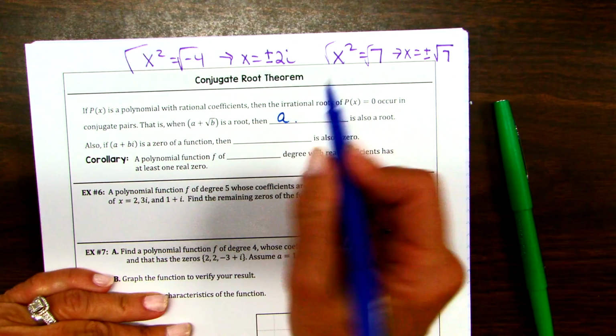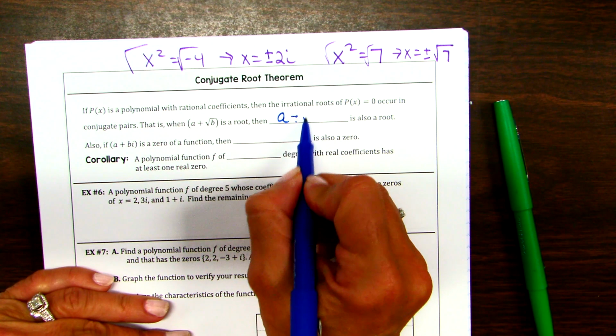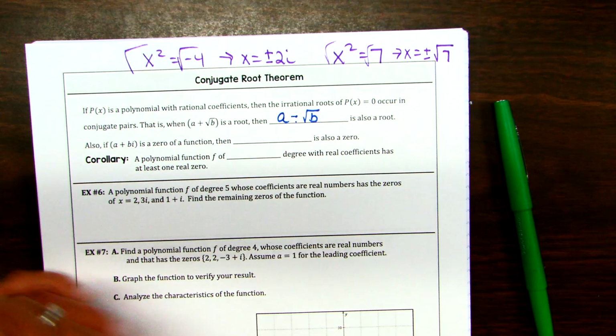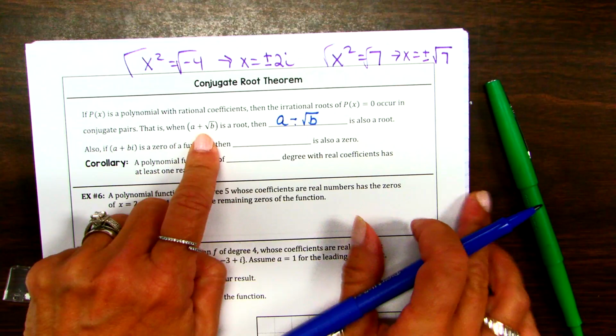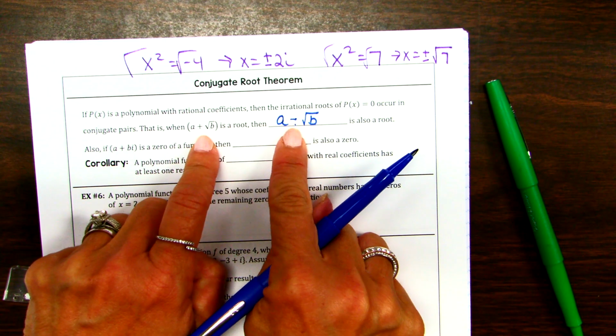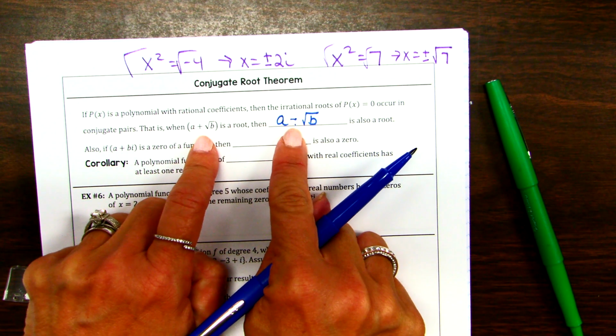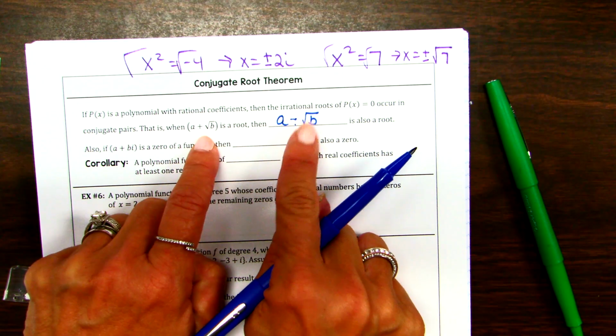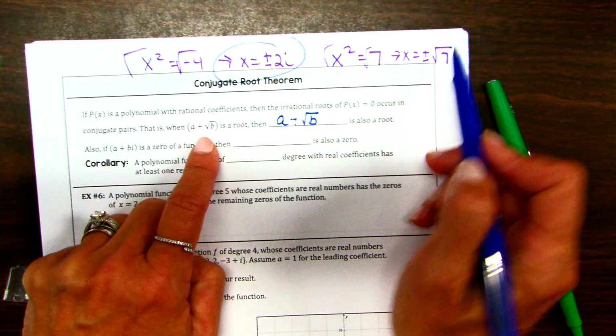You would have a solution of a plus the square root of b, a minus the square root of b. Why? Because if you are a radical, you travel in pairs. There's two of you, a plus and a minus, for the reason I just showed you right here.